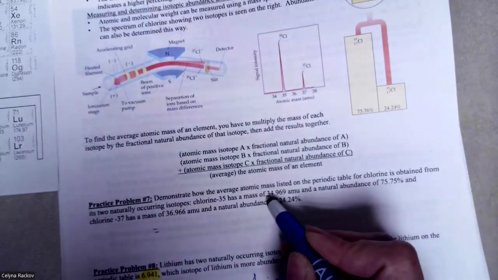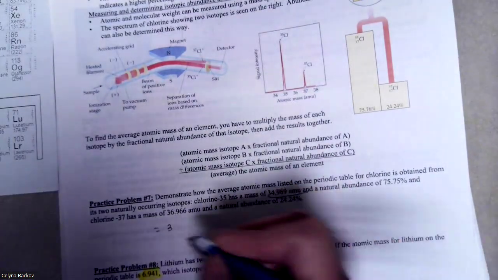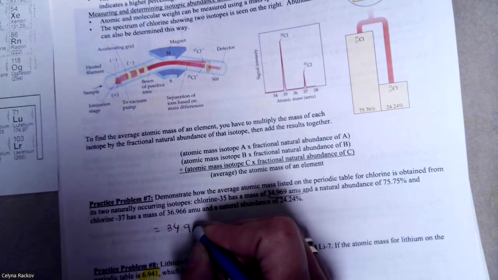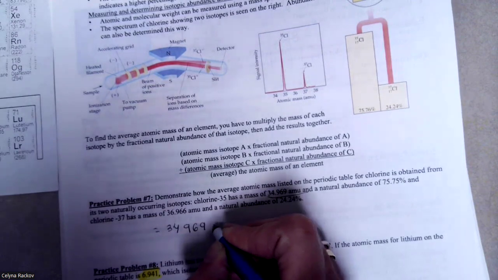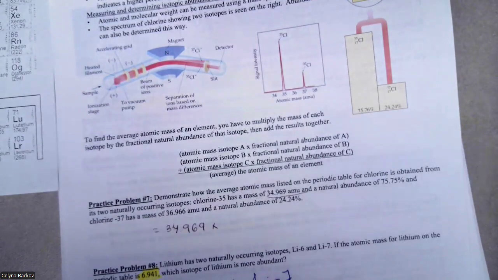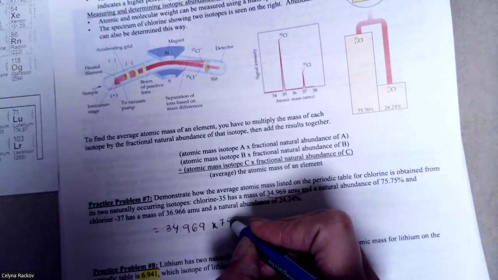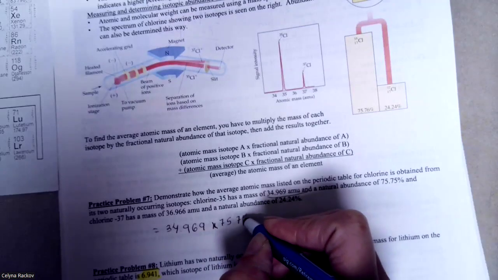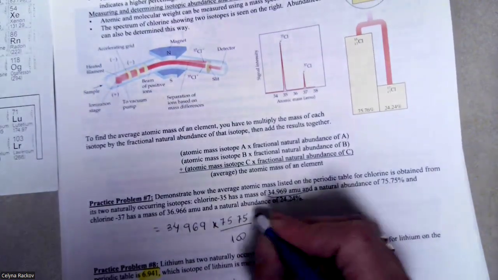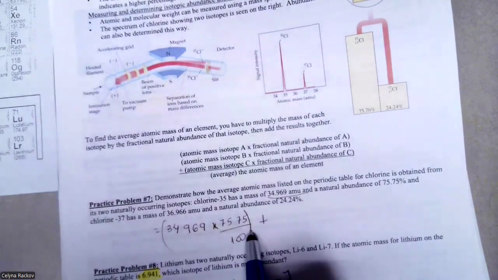So how to answer here? We're going to take the mass 34.969 times its abundance here, 75.75 percent, divided by 100 as a percent. Then this here is for the first isotope.